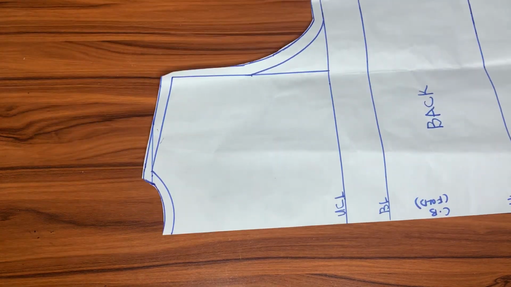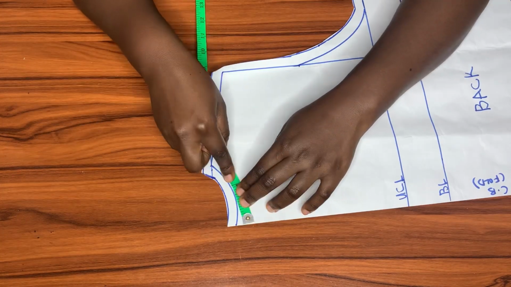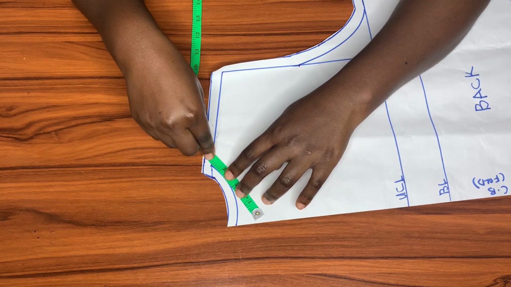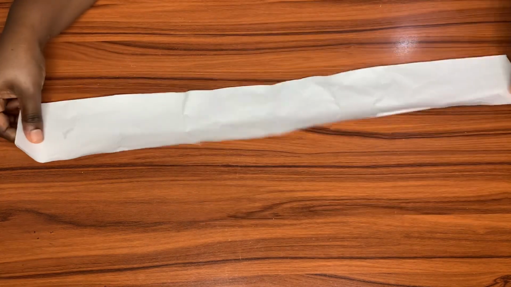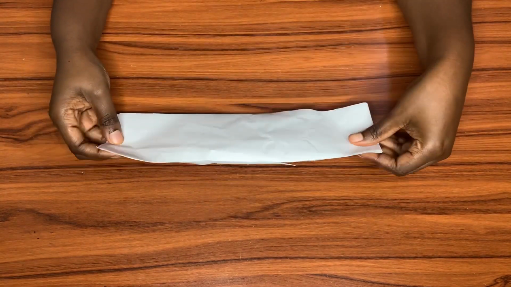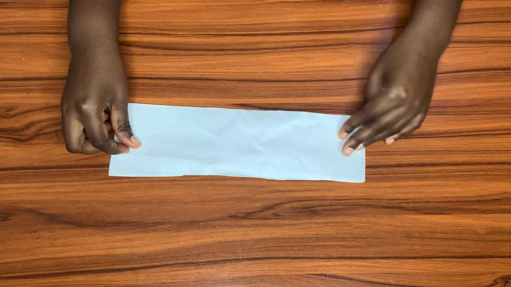So I'll be moving on to the back piece. I'll be measuring the neckline of the back as well. And when I measured, I had 3.5 inches, and I'll multiply that by 2 as well. So I'm going to be folding this small piece of pattern paper like so. And on this piece, I'll be drafting out the neck collar.